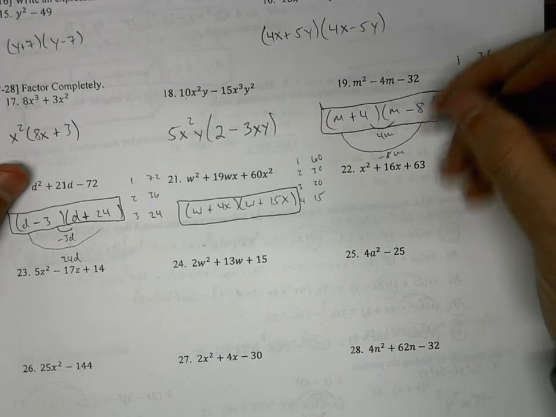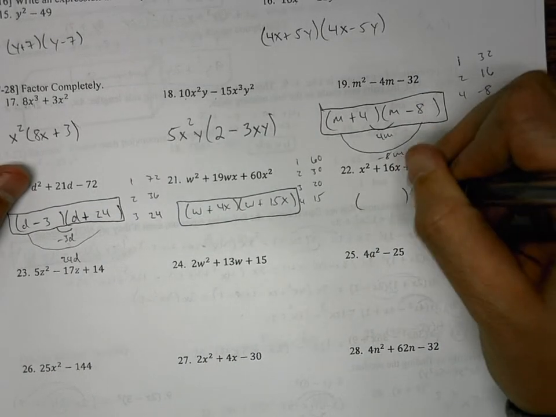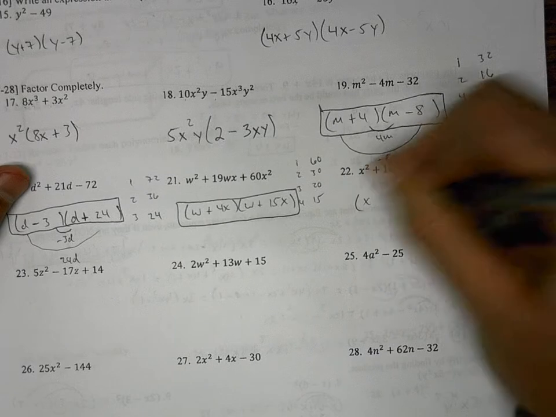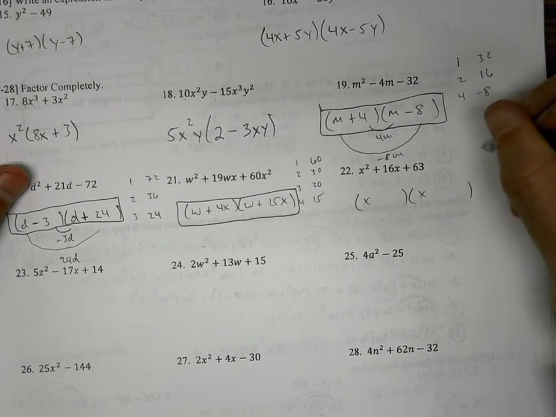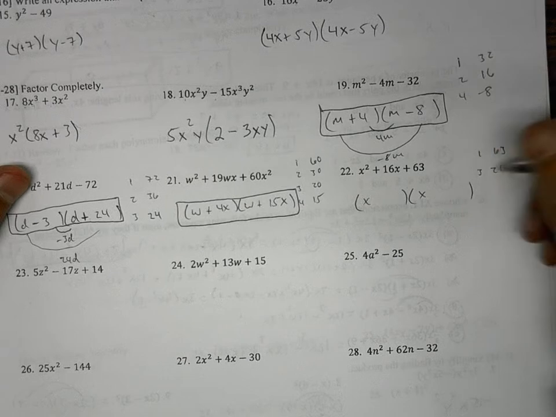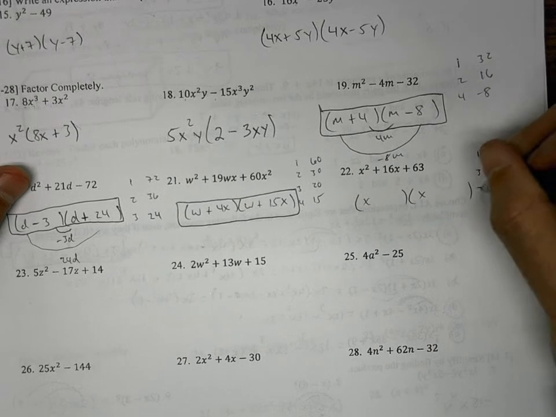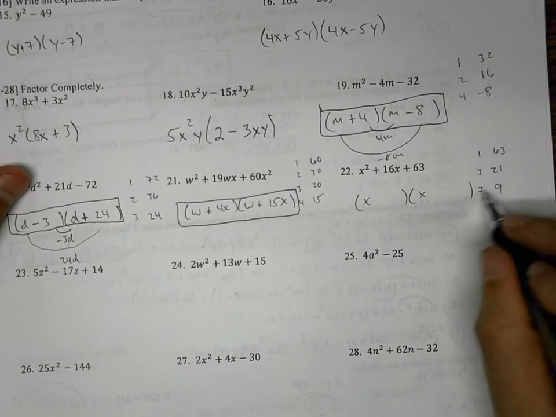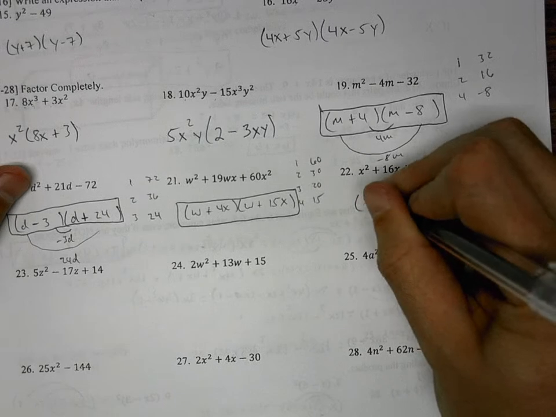For 22, again, guess and check. X is in front. 63, we have 1 and 63, 3 and 21, 7 and 9, and those two combine to make 16, so that's a plus 7 plus 9.